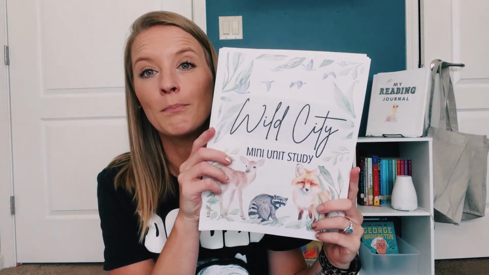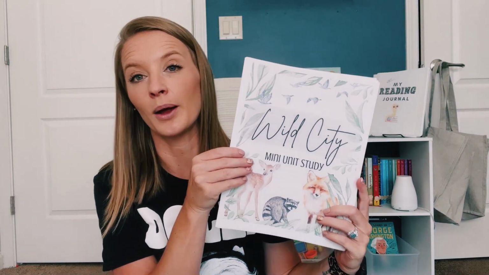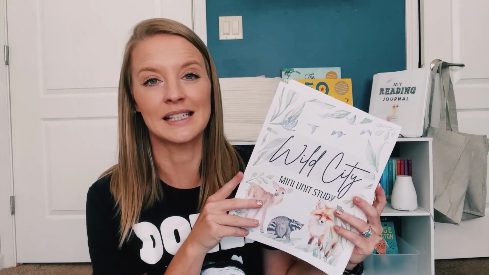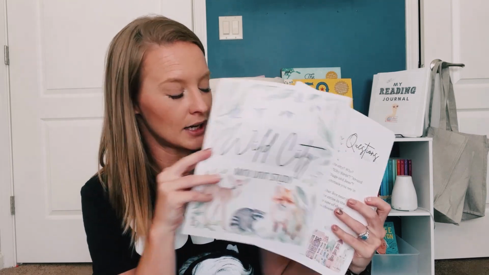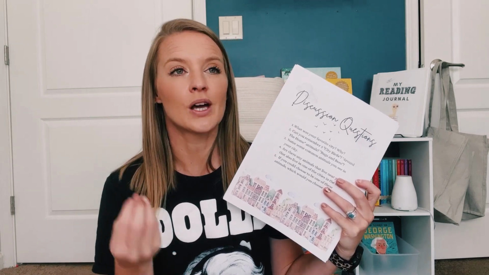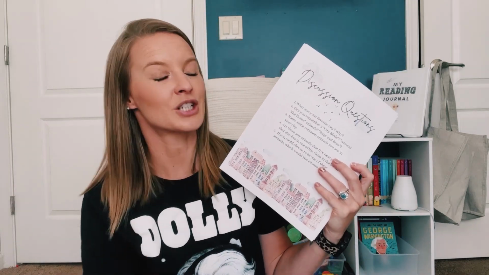So I created just a little mini unit study to go with this one. It's a much smaller book, so obviously, again, a mini unit study, but I did want to include it in here because I thought it could stand alone, but also it goes with, right? So it's its own, but you can pair it together, which I will get to at the end.